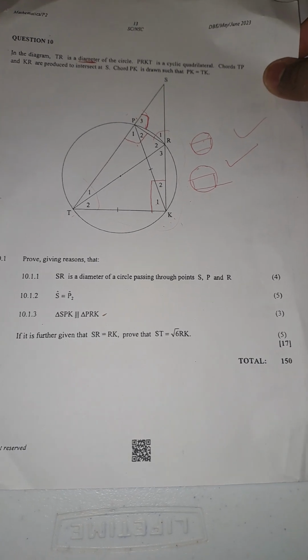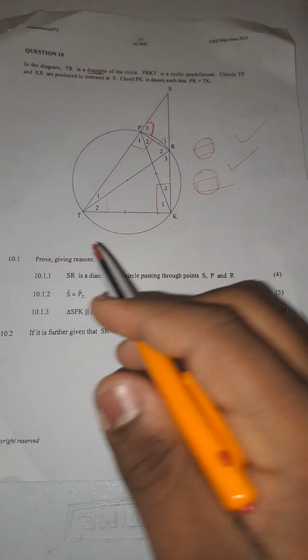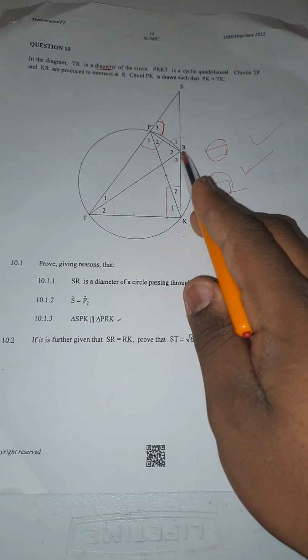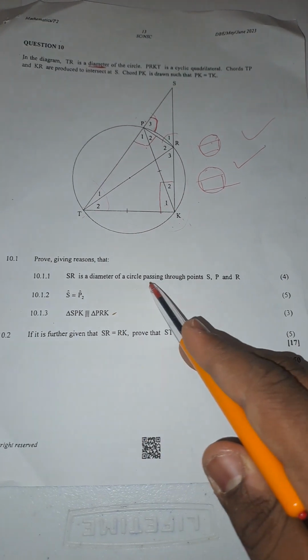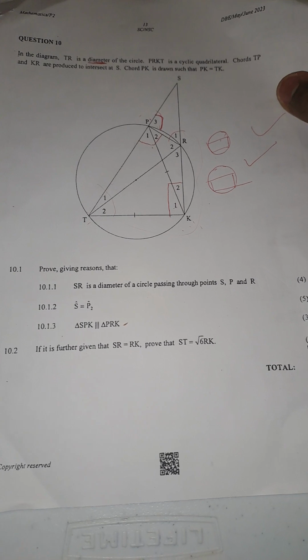Now we can go to the questions. The first question is: prove, giving reasons, that SR is a diameter of a circle passing through points S, P and R. Interesting. Since I've told you, I'm just going to write the answers, because you just have to refer to the diagram.